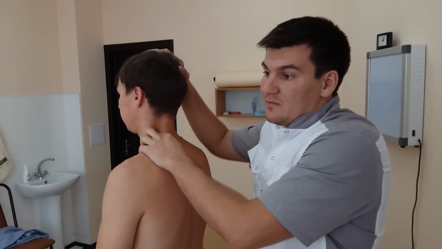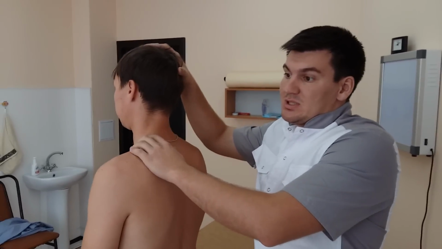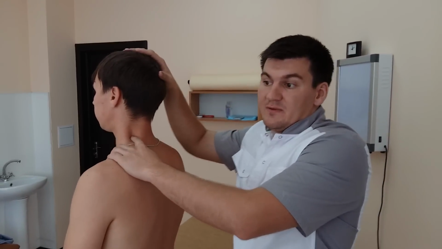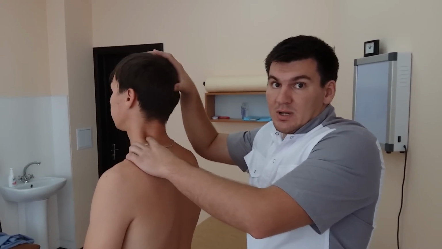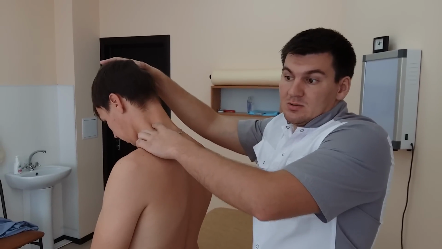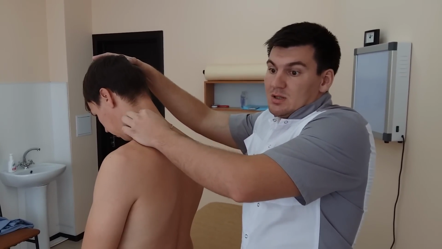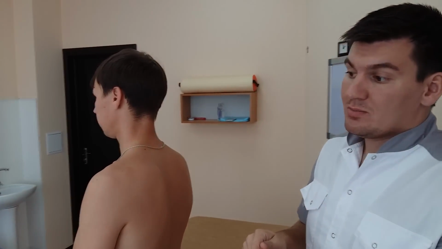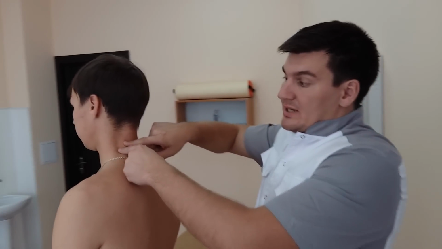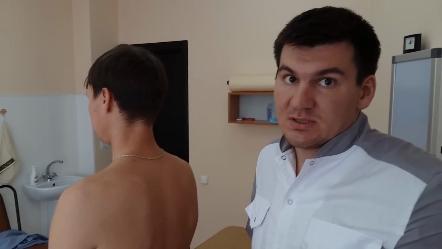The reason for the weakness in this position is the compression of the fifth cervical nerve. When he does this movement, his nerve is compressed by the displaced fourth and fifth vertebrae.